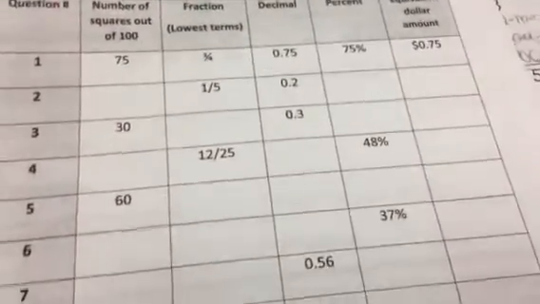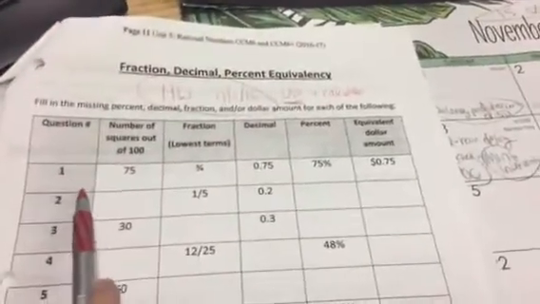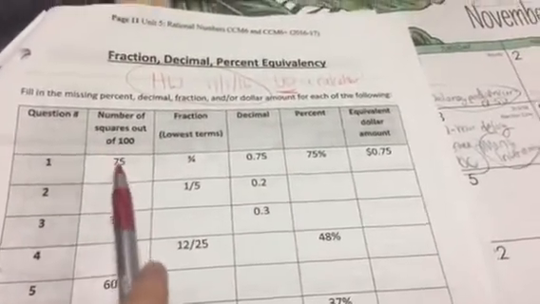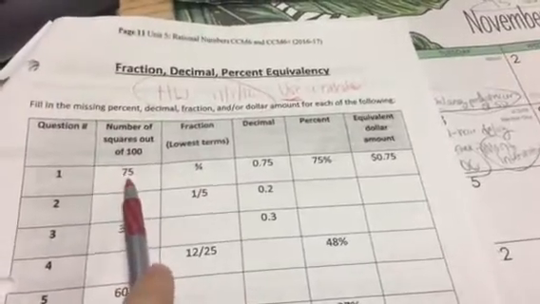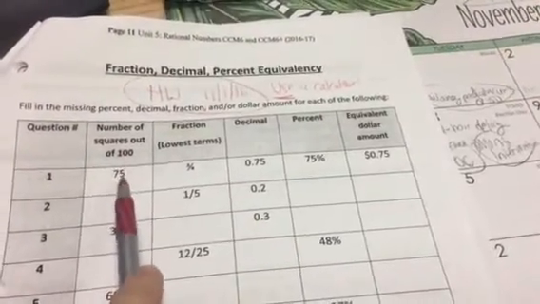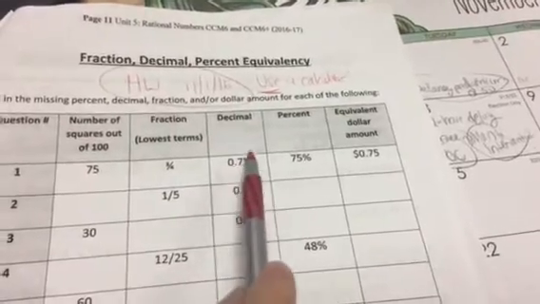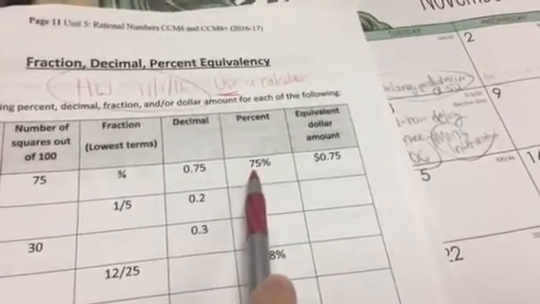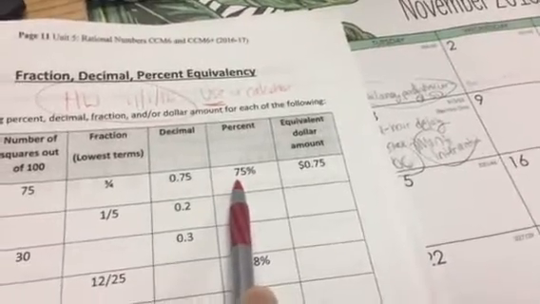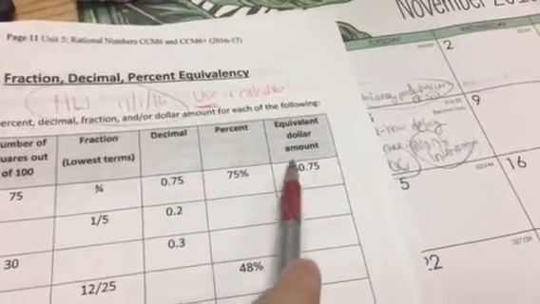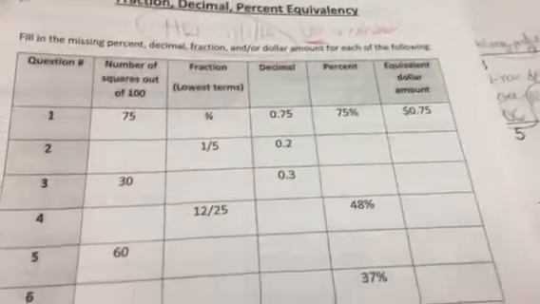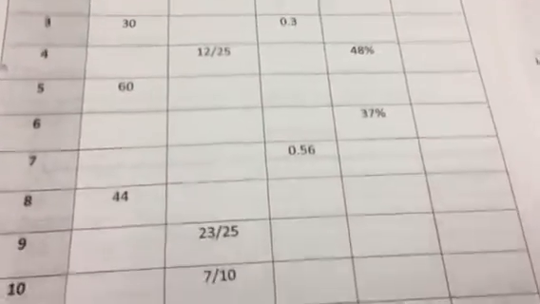So this is a chart that has different categories, and they're all going to be equivalent to each other. For example, number 1 is already done for you. Number 1 says number of squares out of 100, 75. Now 75 out of 100 in lowest terms is 3/4. As a decimal it is 0.75 or 75 hundredths. As a percentage, 75%. And if you wrote that as a dollar amount, it would be 75 cents. So basically what you're given in each example is either 1 or 2 of the slots, and you need to fill in the rest.